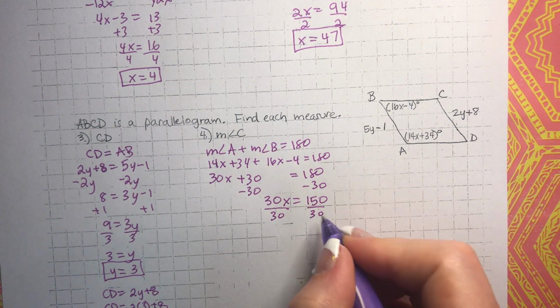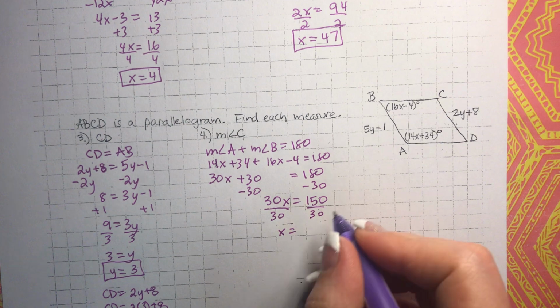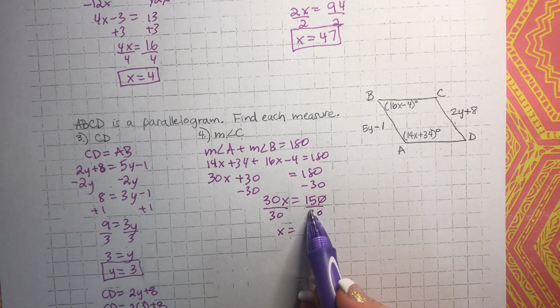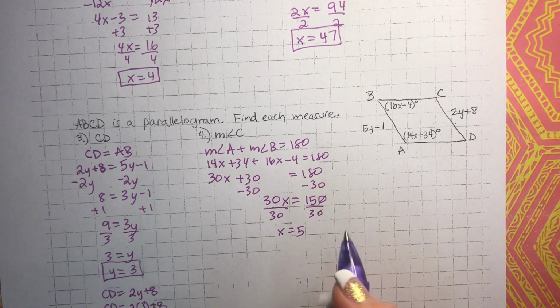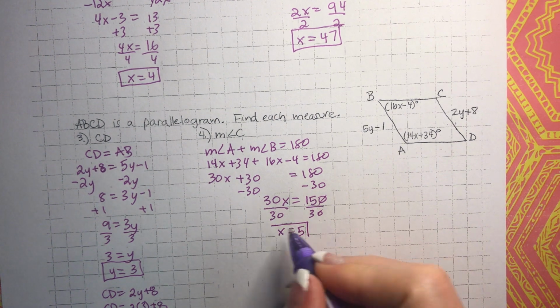Divide both sides by 30. We get x equals, those zeros cancel out, 15 divided by 3 is 5. So we know that x equals 5.